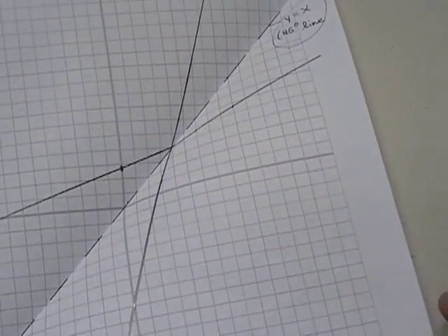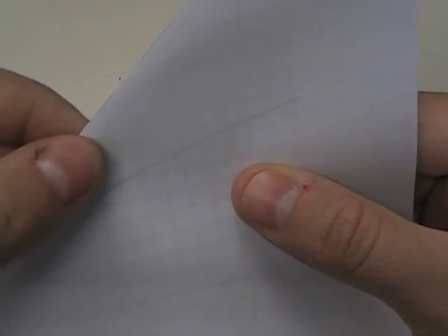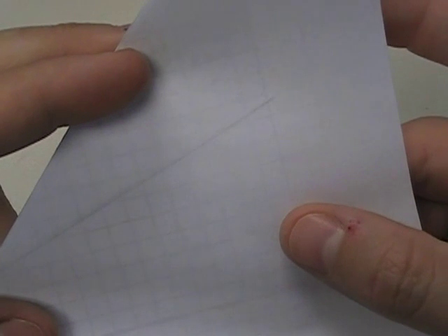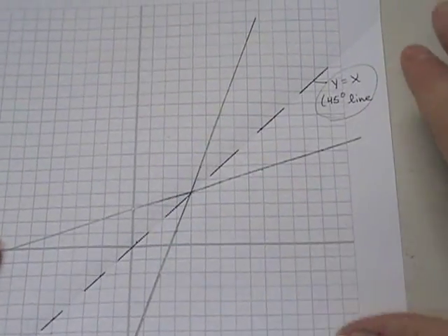And so what happens is, if you look, now that I've got it folded on this line, if I fold it over, you see the two lines lay on top of each other. Okay? And over here, the two lines lay basically on top of each other. You can see I missed just a little bit. But those are mathematical inverses.